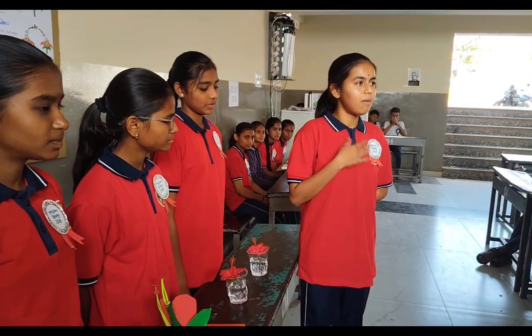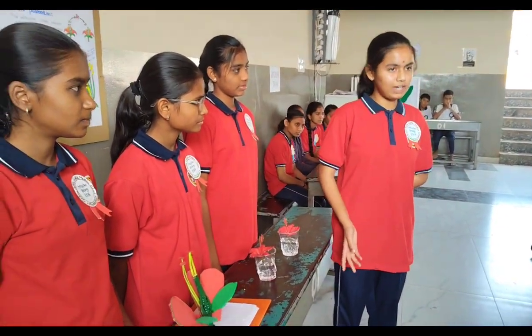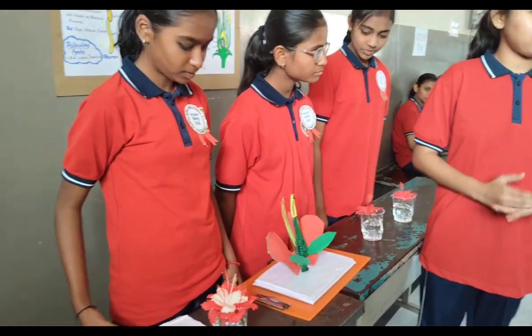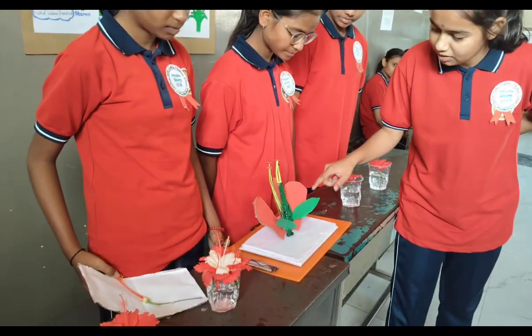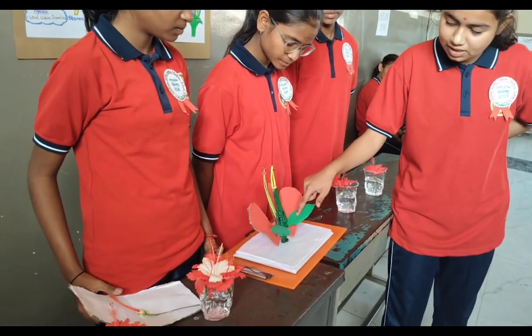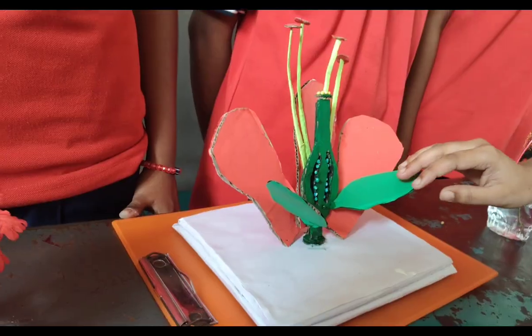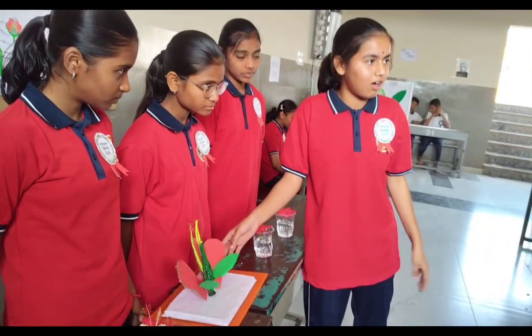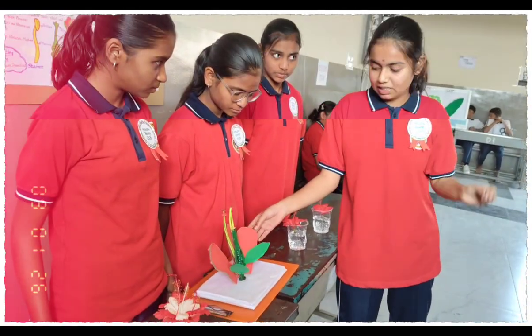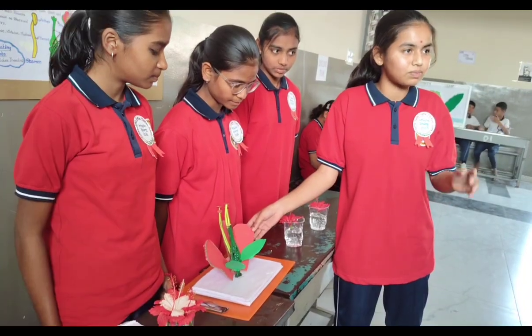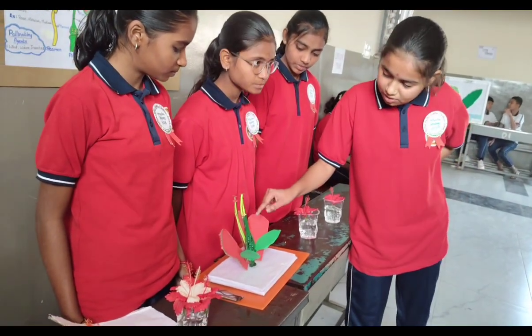Example of pollination. Before that, I will explain the parts of a flower. The flower is the main reproductive part in the plant, and this part is known as the sepals. This is mainly used to protect the flower from the outer region and attract all the pollinating agents like honeybees, insects like bees, butterflies. And this is known as the pistil.